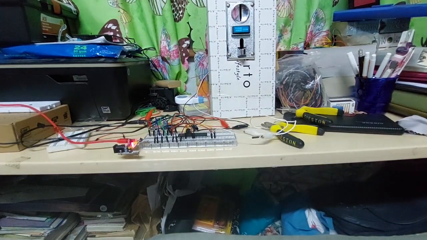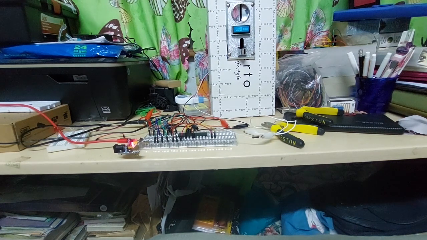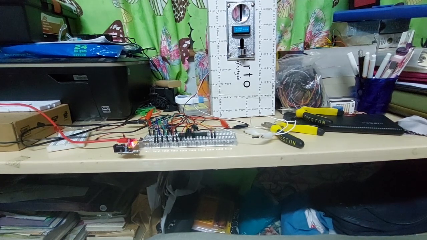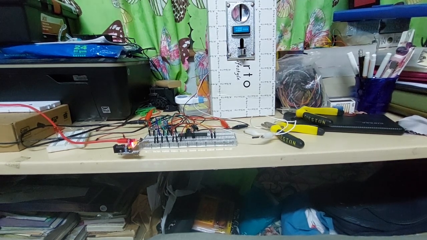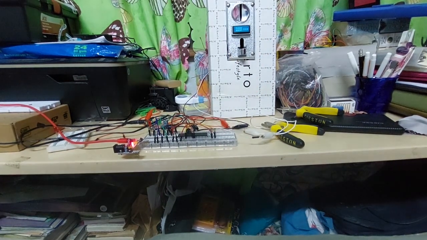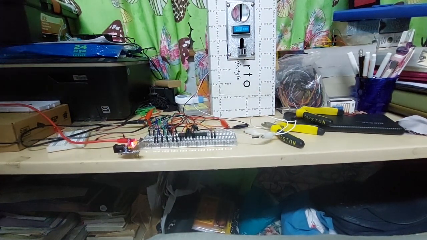And lastly, we will light up the LED which represents the 1 peso coin, which is the red LED. There are two versions of the coin, the old one and the new one. We will try the new one first.